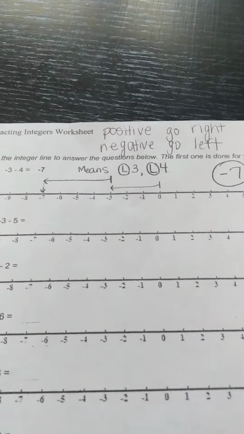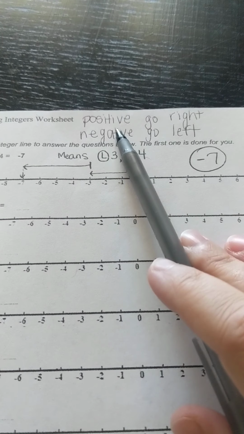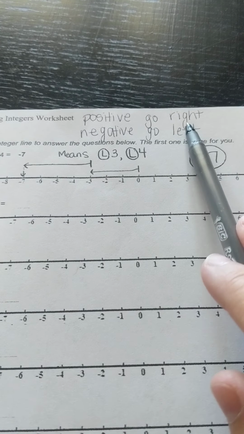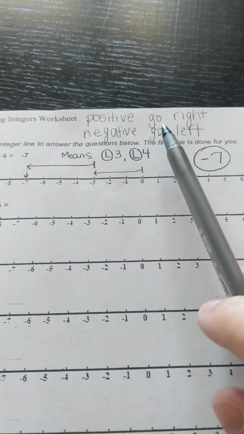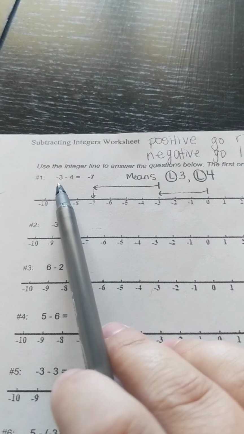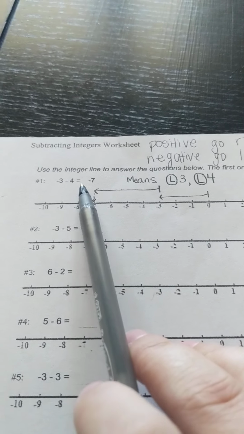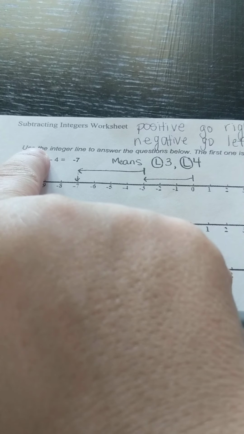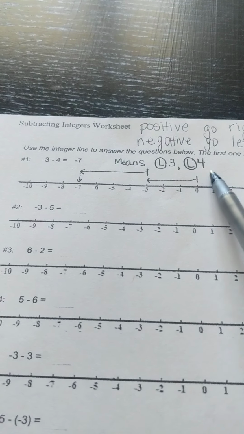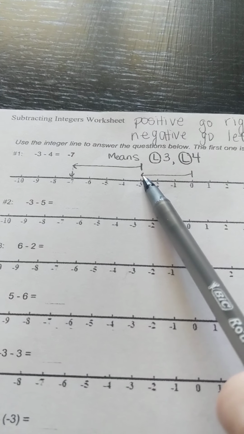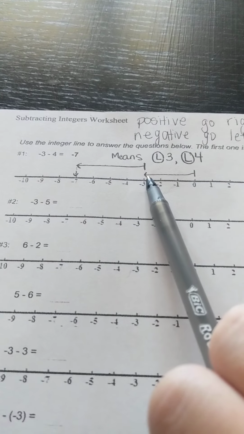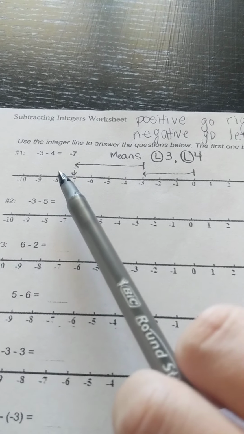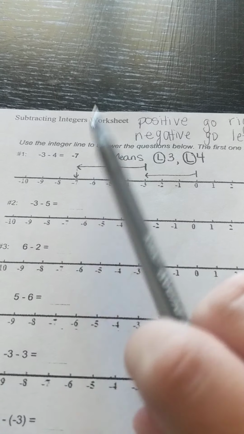So a couple of notes I put at the top. If you have a positive number, you're going to go to the right. If you have a negative number, you're going to go to the left. So this first one's already done for us. It's negative 3 minus 4. So if we look at them separately, we have negative 3, and then we have negative 4. So we start at 0. We went negative 3 first. We went to the left because it's negative. And then negative 4, we went to the left again, which is where we get the negative 7.